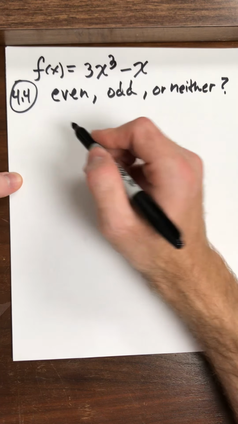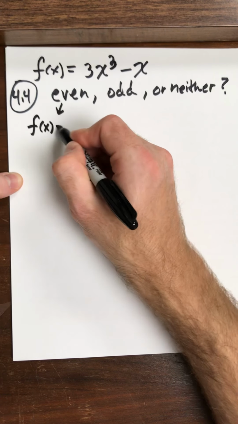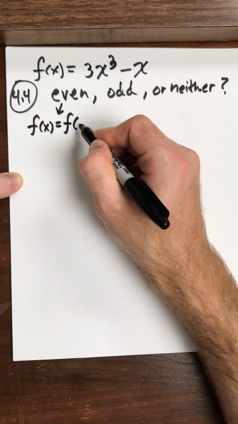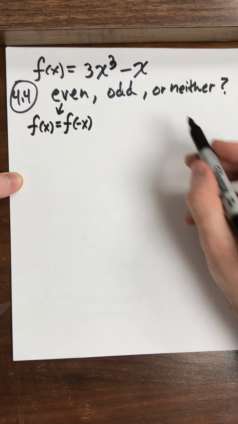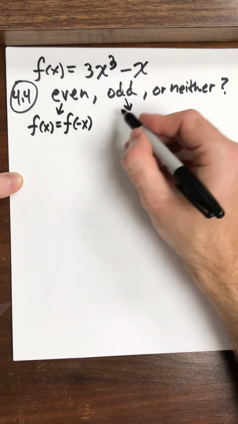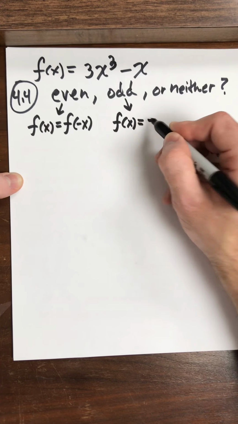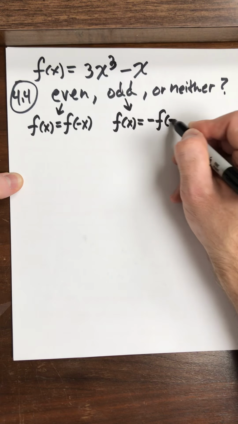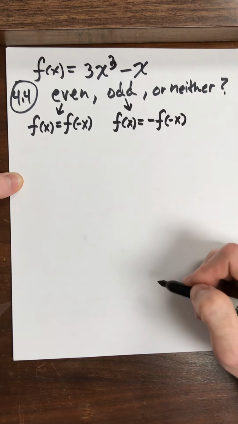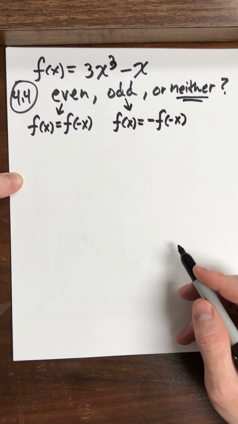So an even function is defined to be f of x equals f of negative x. An odd function, you've got to know this, okay? You've got to memorize this, all right? An odd function is f of x equals the negative f of negative x. And if it doesn't satisfy one of those two things, then it's neither, okay?